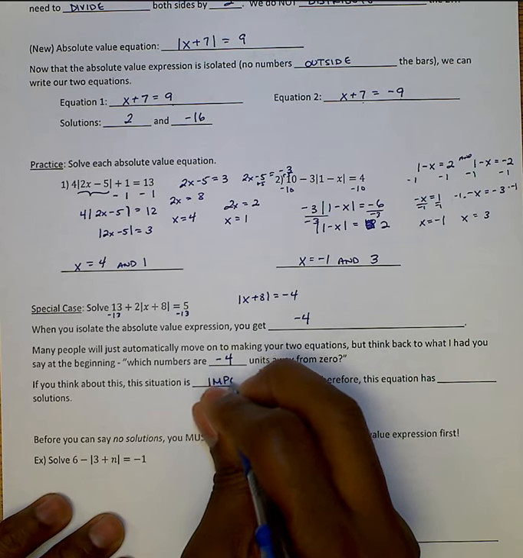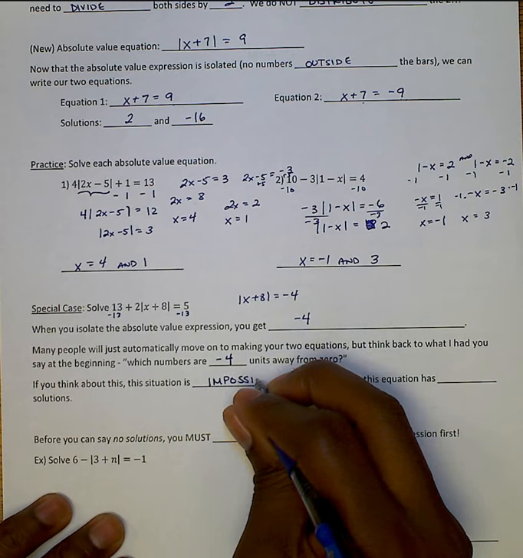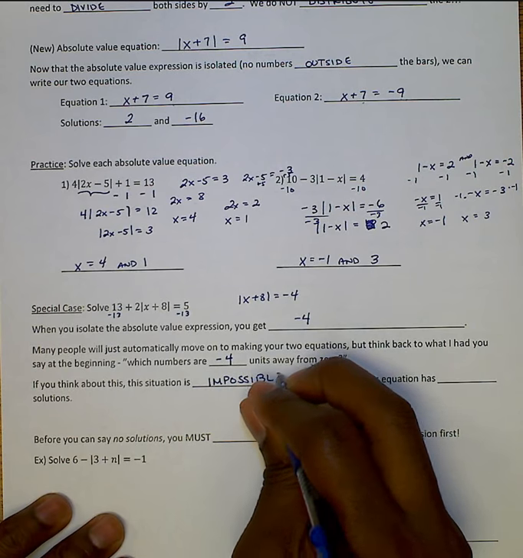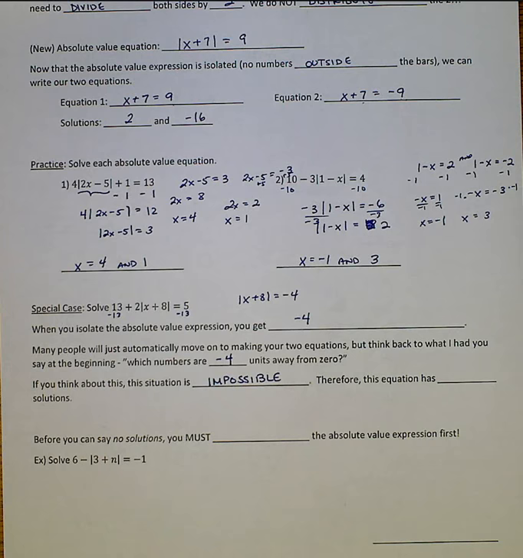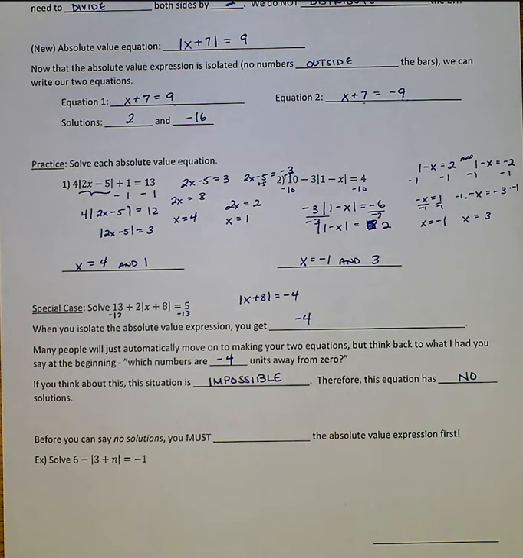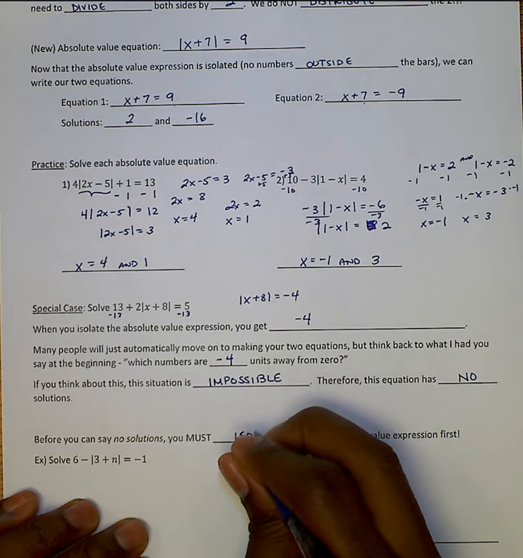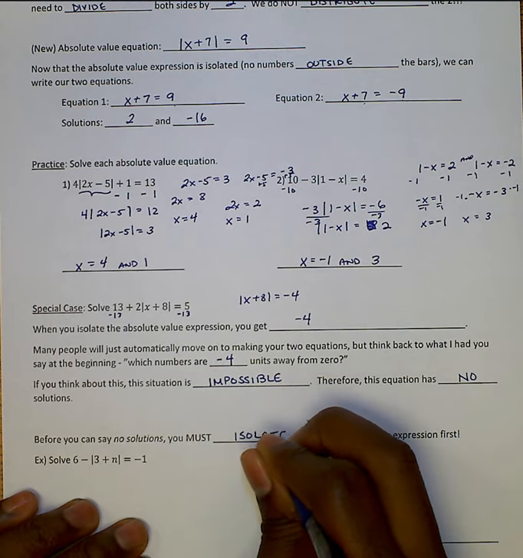Remember, if I run 4 miles to the store and I don't run negative 4 miles back, I run 4 miles back. There's no negative distance. Therefore, this equation has no solutions. Before you say no solutions, though, you must isolate the absolute value expression first. You cannot say no solution just because there's a negative number.